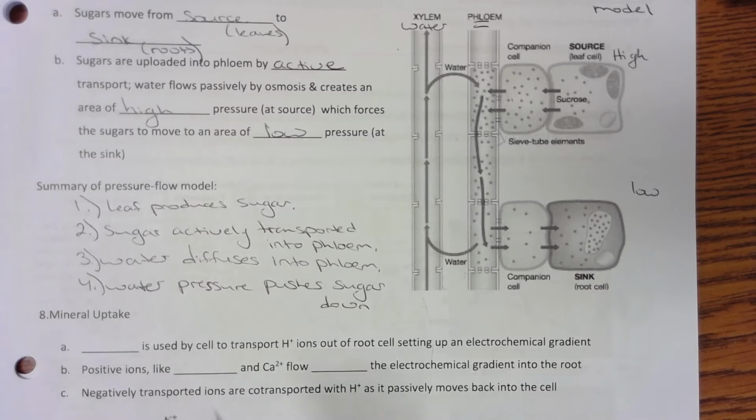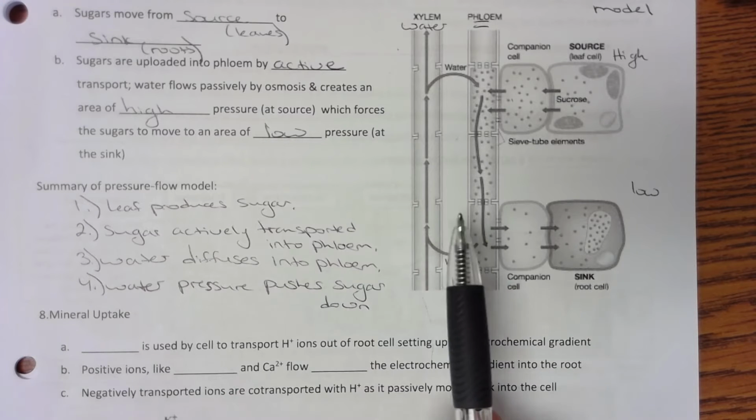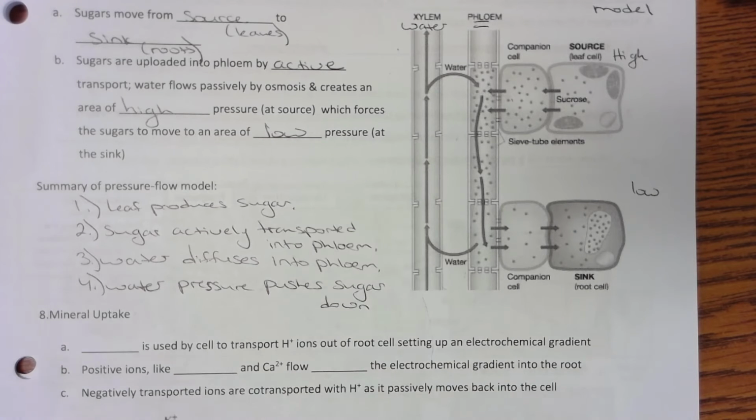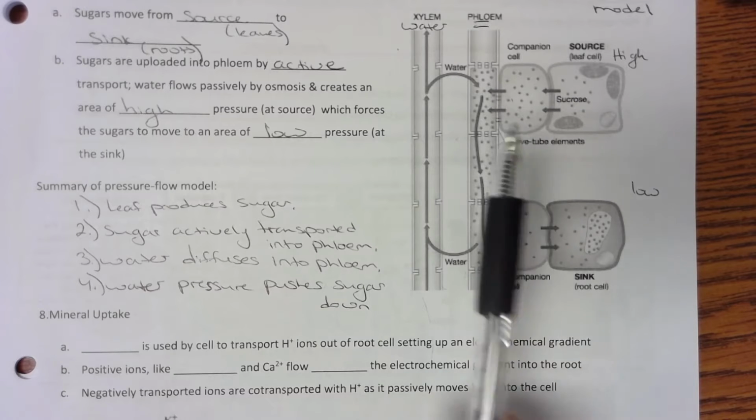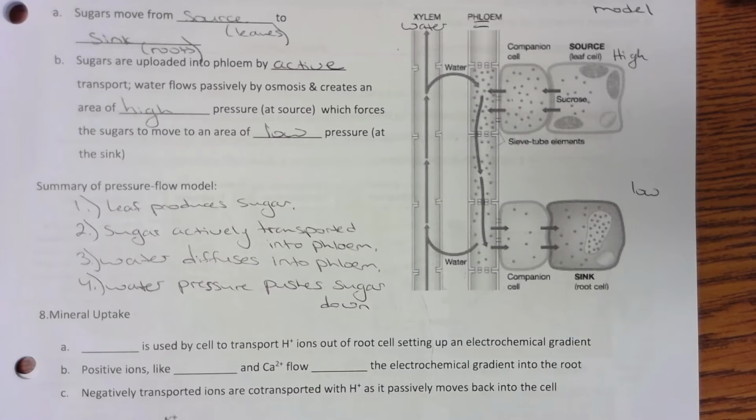So we've spent 5 minutes talking about this, but it's really pretty easy. We know that leaves make sugar through photosynthesis. The sugar will move into the phloem actively. Water will then move into the phloem, and then that water pressure pushes the sugar down.